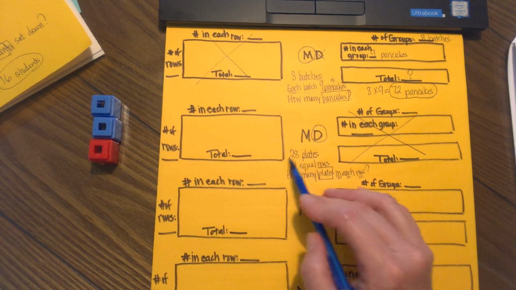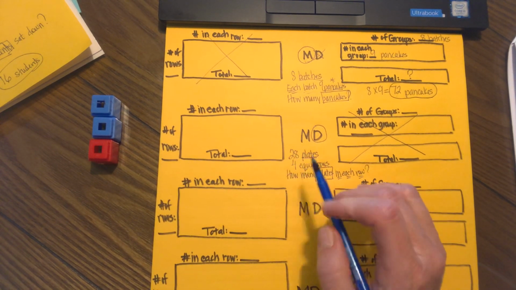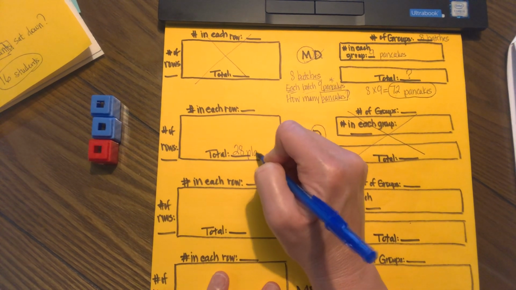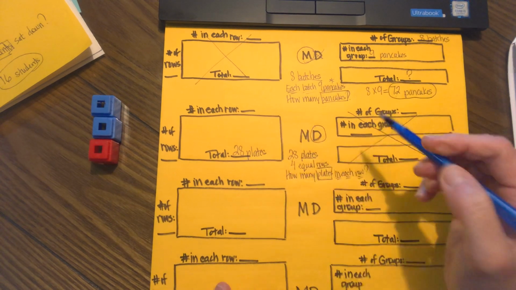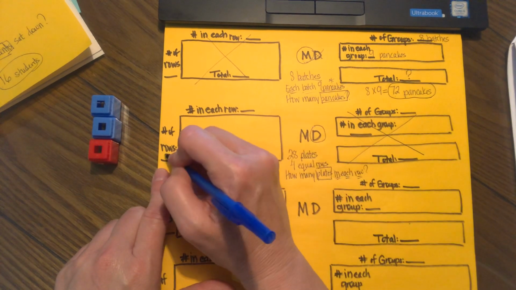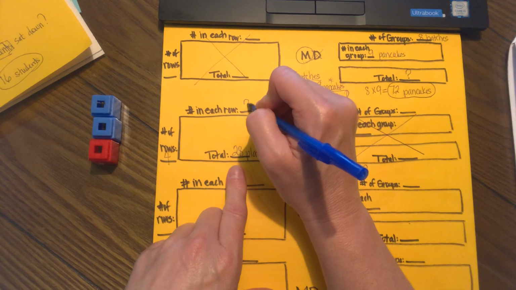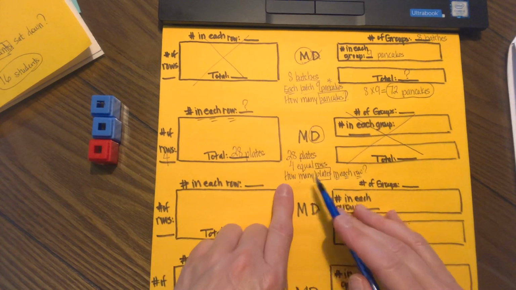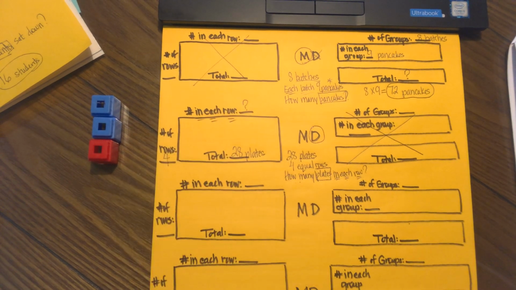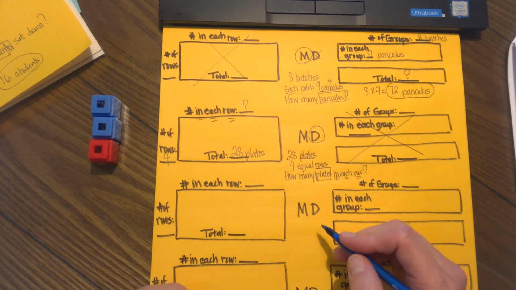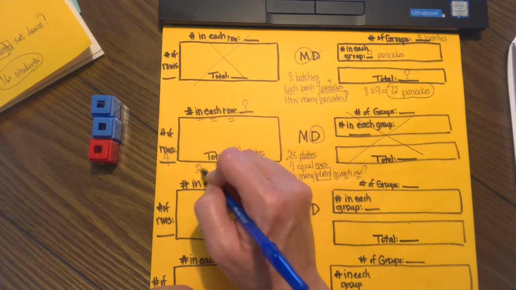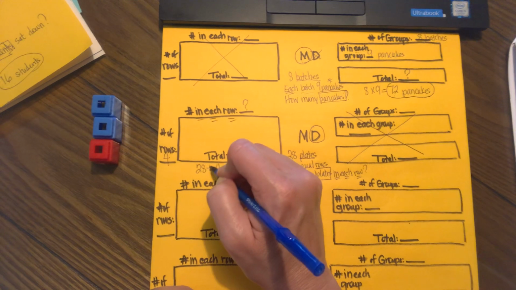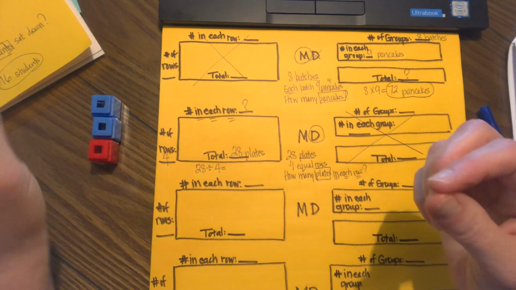So the 28 plates, is that all the plates or part of the plates? Well, the 28 plates was all the plates there were. And I know that there were 4 equal rows, so I'm looking for how many in each row. How many in each row? That's where my mystery number goes. So now I'm going to divide. I'm going to divide 28 by 4, and I want to know how many 4s are in 28. So let's find out.